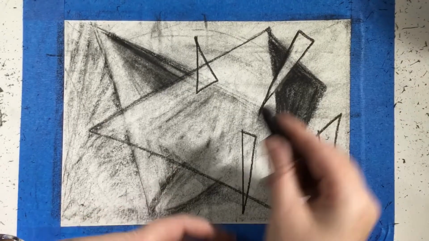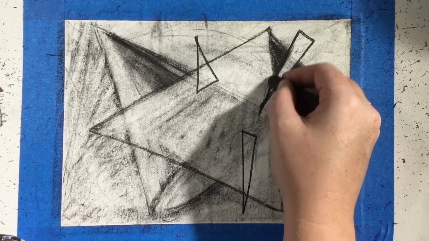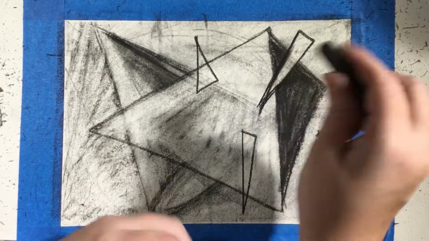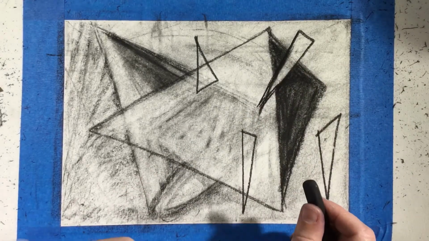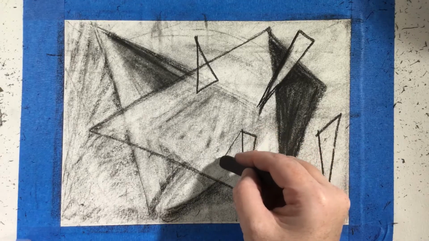But it's good to know some of the tools of light and shadow so you can manipulate these picture planes or these compositions in a more interesting way rather than just a flat way. Even abstraction can be play with light and shadow.